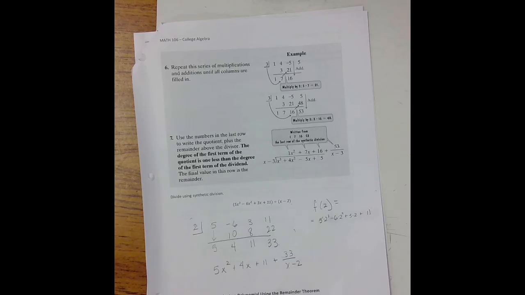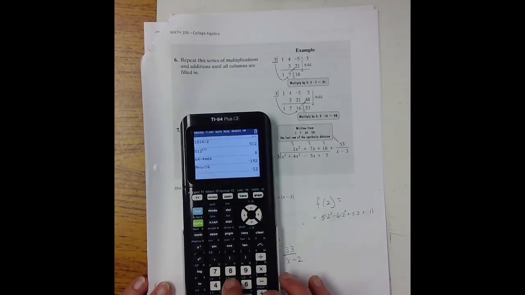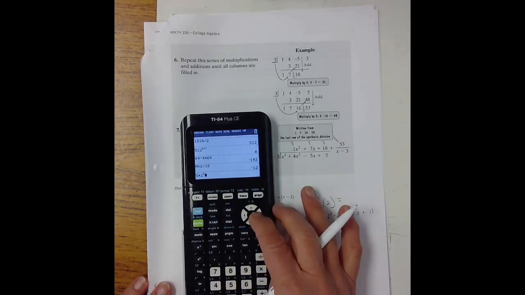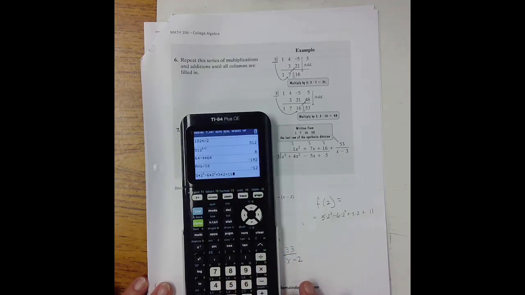And so if I actually work that out, 5 times 2 to the third minus 6 times 2 squared plus 3 times 2 plus 11, I got 30.